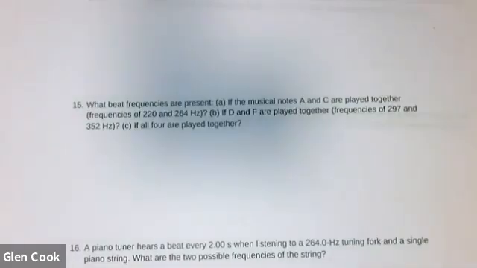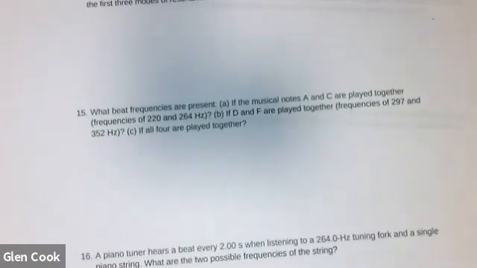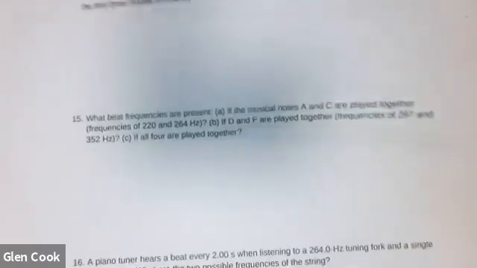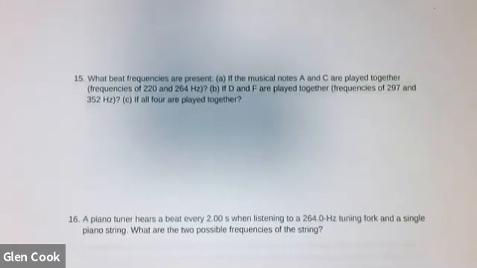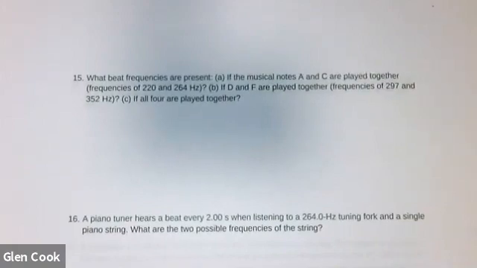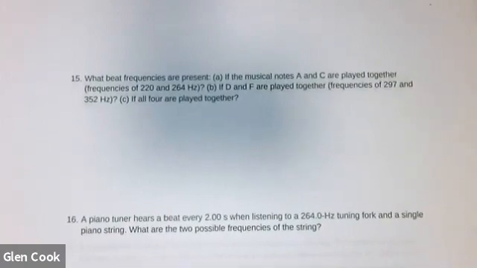Okay, so back to some more problem solving. We're going to talk about beat frequencies. And again, this happens whenever we have two or more waves occurring in the same space at the same time. If the frequencies are separated by some small number, then they will interfere with one another and produce the wah wah wah sound.